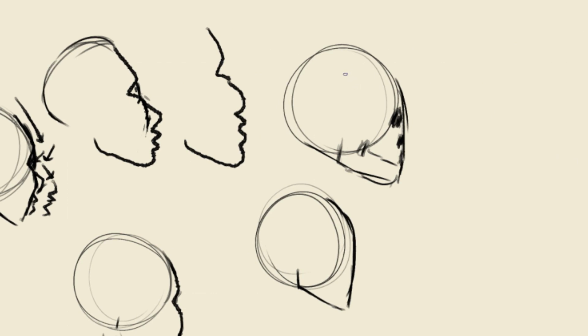So keep in mind that the jawbone separates everything. When you're drawing it, you draw the circle first, like this, and then you can immediately just set it down like that and bring it back, and you have a fully functioning head.